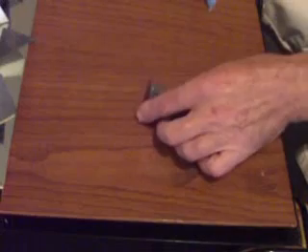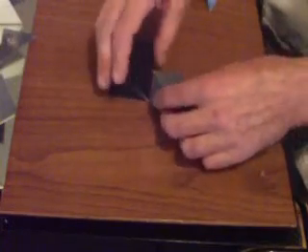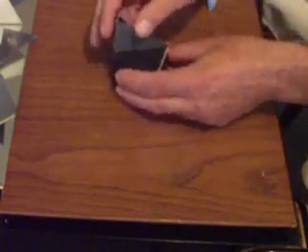The dimensions of this tetrahedron are derived from a cube. This is edge 1. This is the height of the cube, that's edge 1. This is the cube face diagonal. You guys see that.